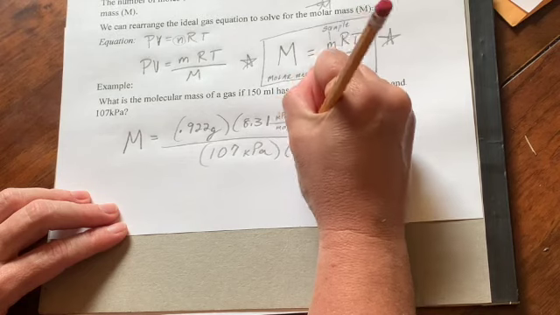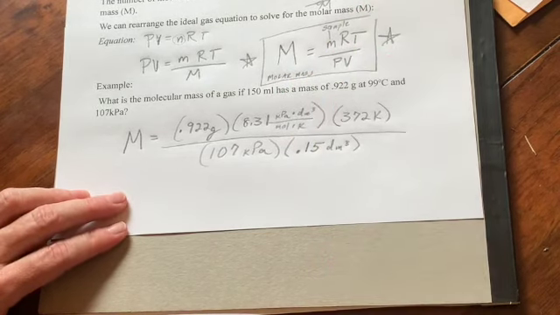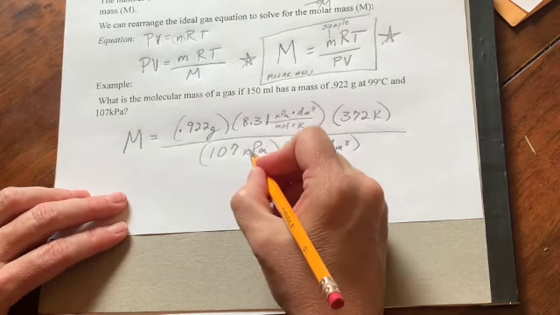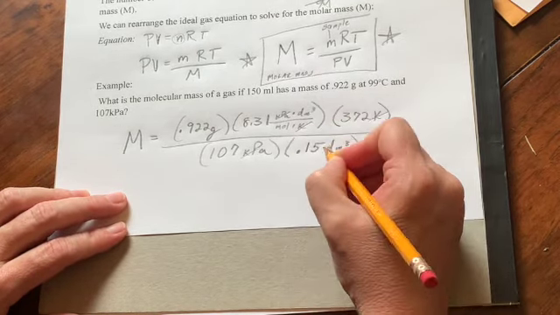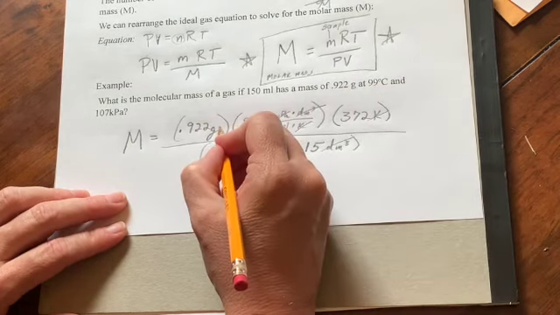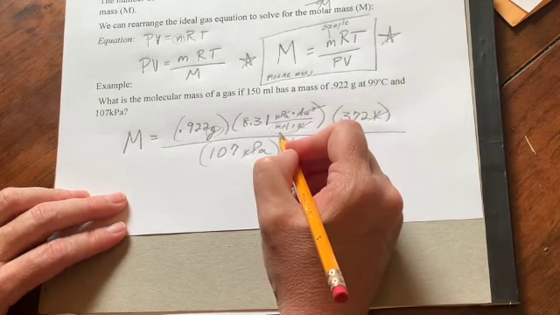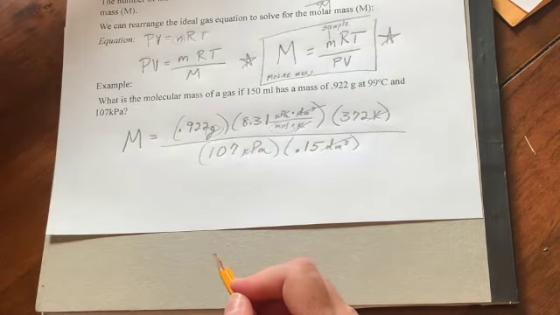Please remember that is 0.15 liters or decimeters cubed. They mean the same thing. As we can see, kilopascals, Kelvin, and decimeters cubed divide out. What we are left with is grams divided by moles. That is the definition of molar mass.